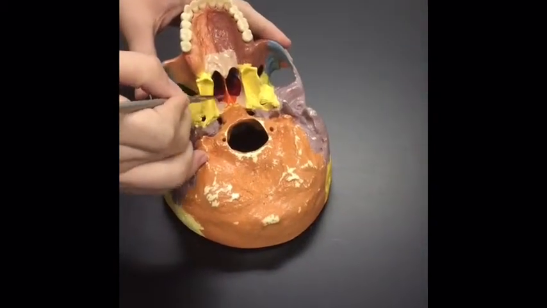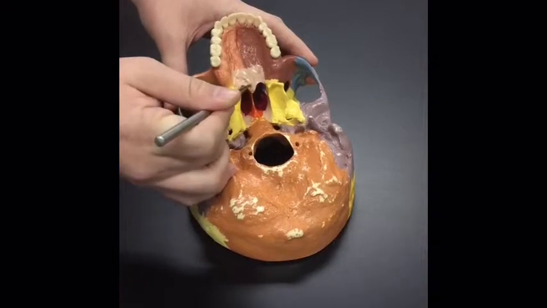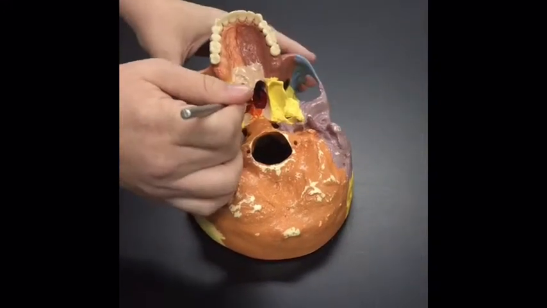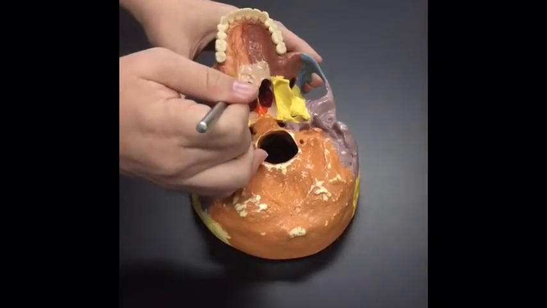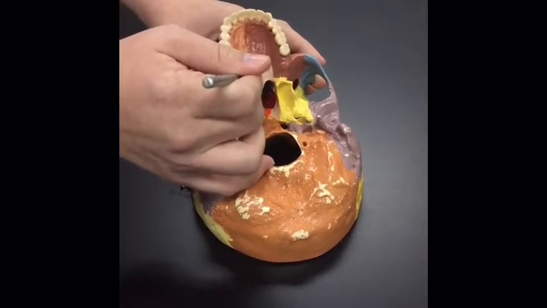The orange thing here is called the vomer, which is below the palatine bone, which is right here, on the roof of your mouth, on the back of the roof of your mouth.